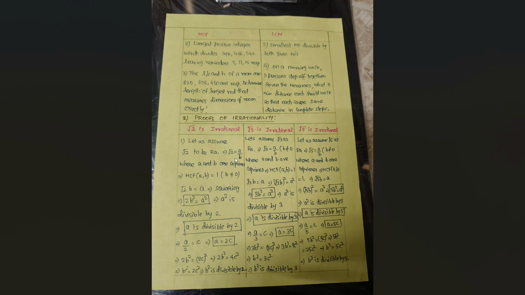So you just cross multiply this, root 2b equal to a, and then you have to square on both sides. If you square on both sides, it will become 2b square equal to a square. So this equation implies a square is divisible by 2. If a square is divisible by 2, then a should be divisible by 2. Since a is divisible by 2, a divided by 2 should be a constant. So that is the meaning.